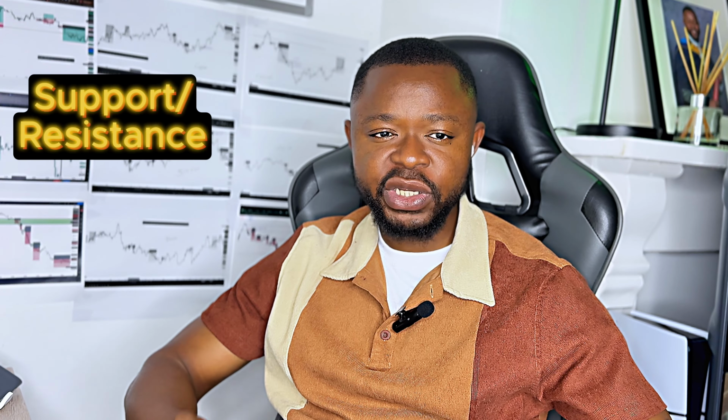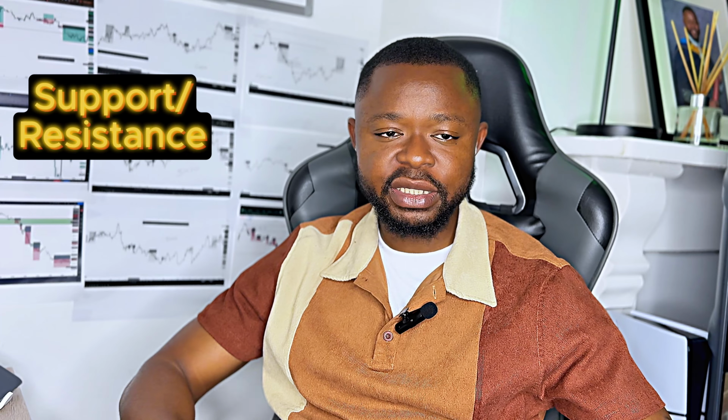You should be able to read price action properly. You should be able to see what you need to see in the market. You should be able to know when price is really in an uptrend and when price is really in a downtrend. And you'll know how to mark up your support and resistance, which are the key zones in the market, properly. Now, come on, let's get into the video.